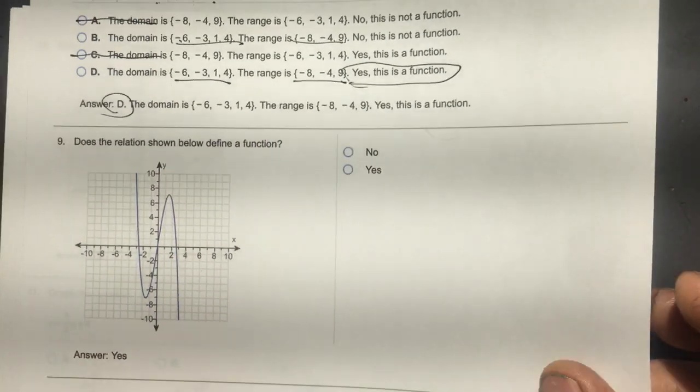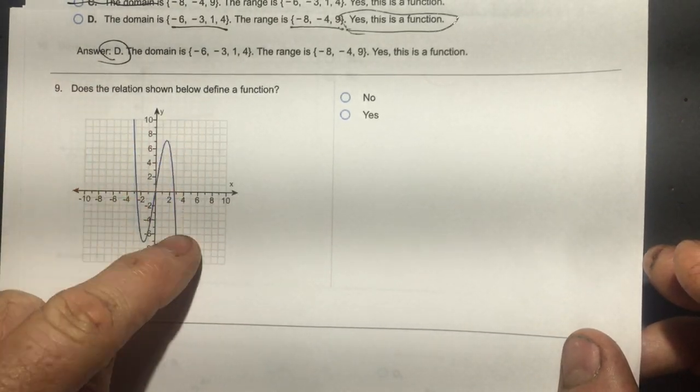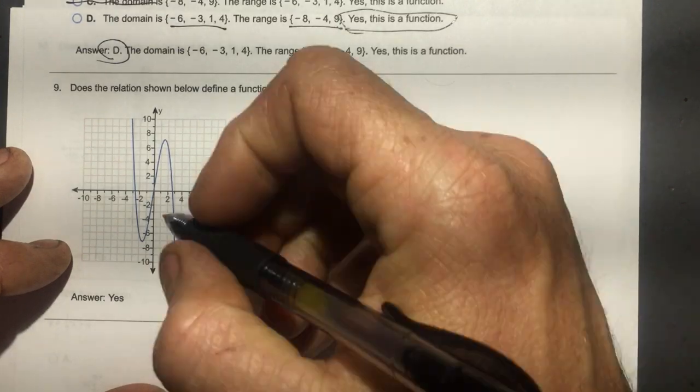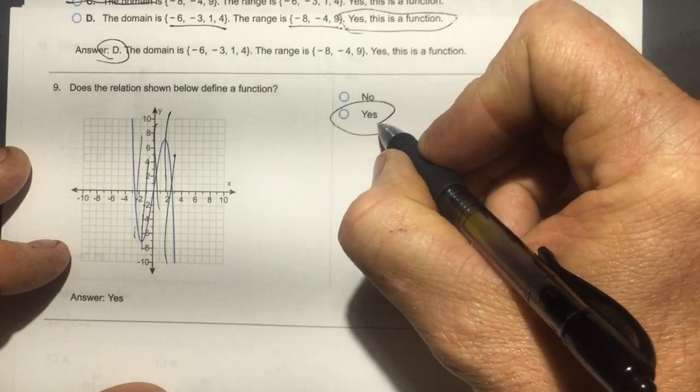Okay. Number 9, does this relation show a function? Yes, no matter where I draw a vertical line, I will only hit it one time. So the answer is yes.